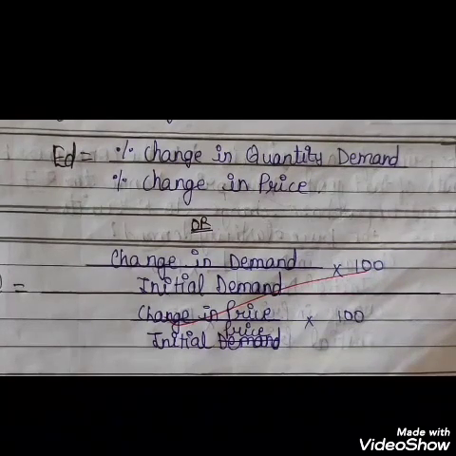Another formula for finding ED is: change in demand divided by initial demand into 100, upon change in price divided by initial price into 100. This is the percentage method for the measurement of price elasticity of demand.